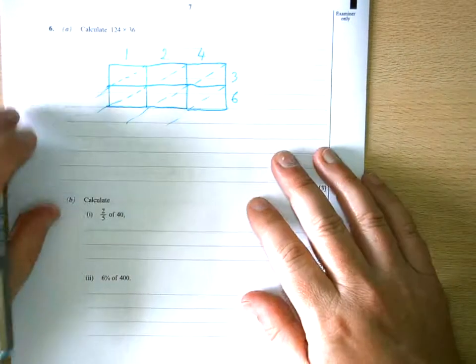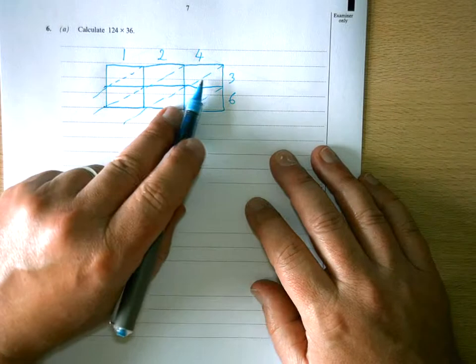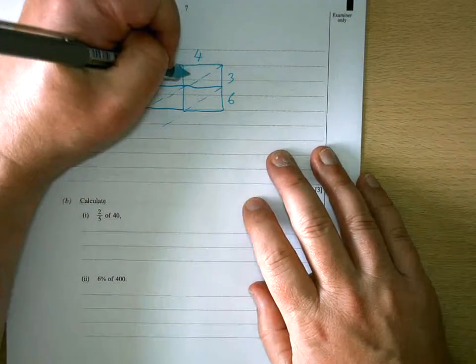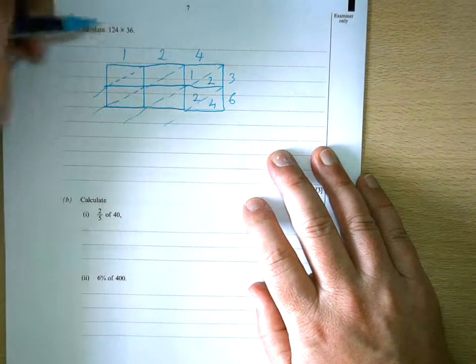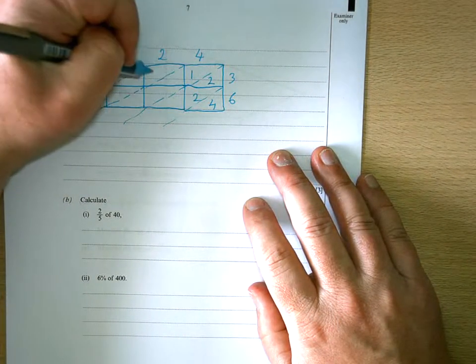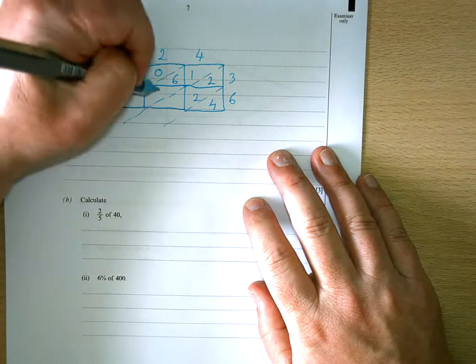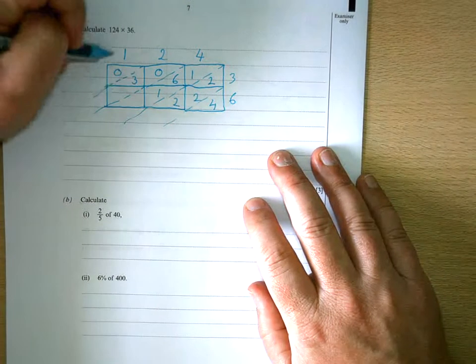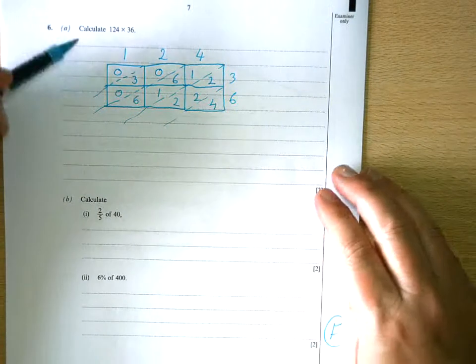And what you then do is you multiply each little pair of numbers into that box. So we're going to have here, for this box, 4 times 3 is 12. For this box, 4 times 6, 24. 2 times 3 is 6, which you'd write as 0, 6. 2 times 6 is 12. 1 times 3 is 0, 3. And 1 times 6 is 0, 6. So that's all the multiplication part of it.